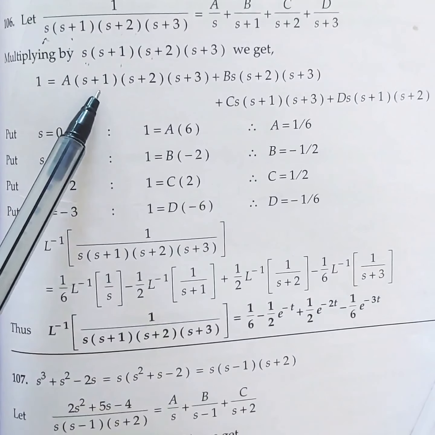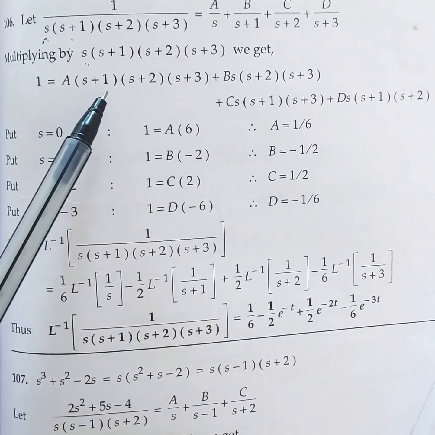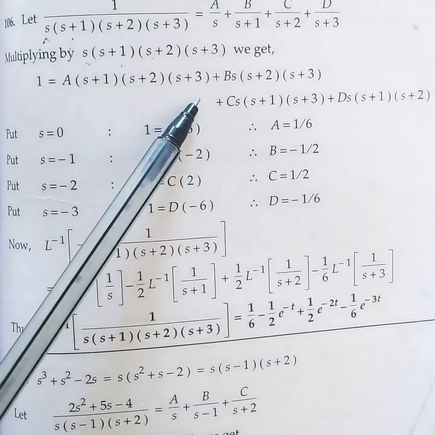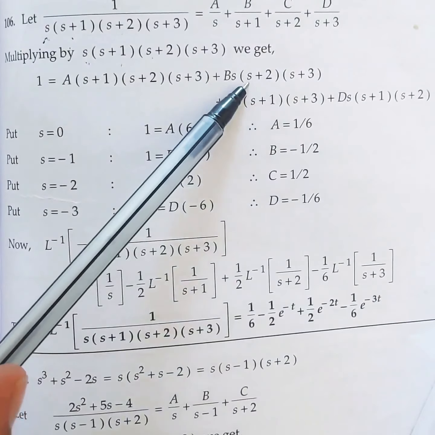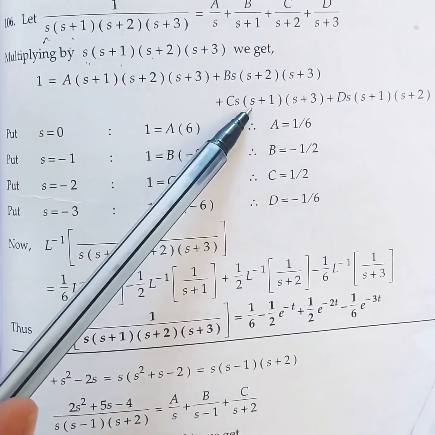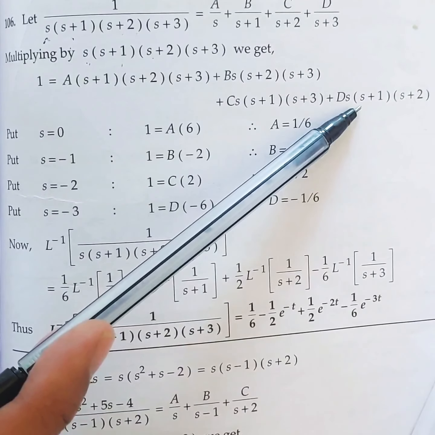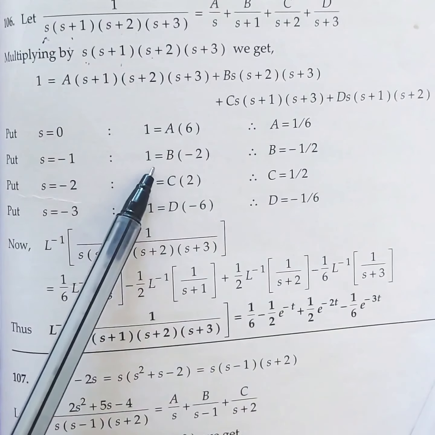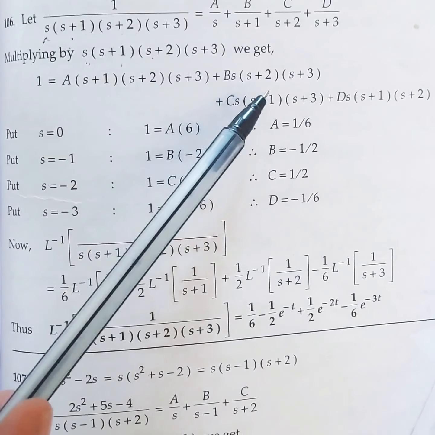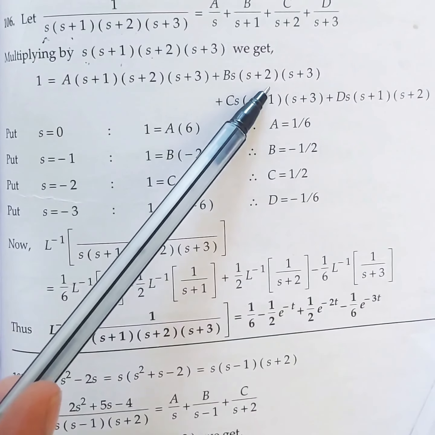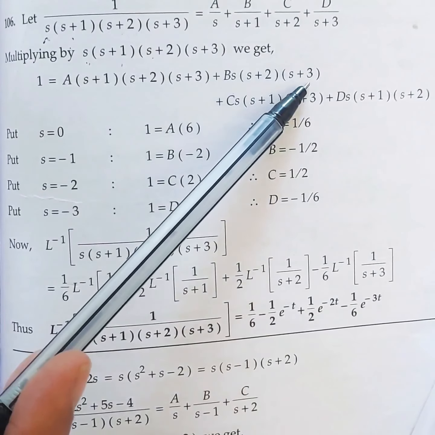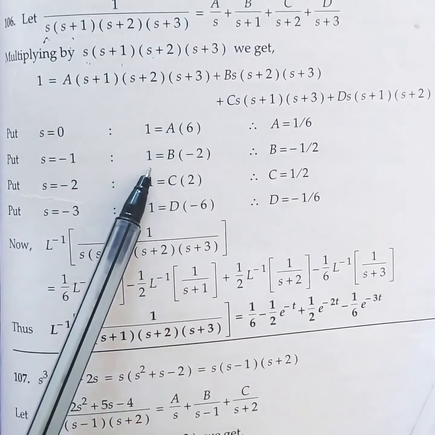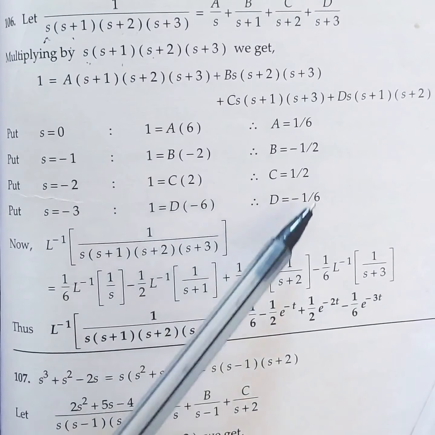For example, if I substitute s as minus 1, then a will vanish and b will be there. Here c will vanish and d also will vanish. So if I substitute s as minus 1, I will get only b. So 1 is equal to b into minus 1 plus 2, minus 1 plus 3, and outside one more minus 1 is there, so we will get 1 is equal to b into minus 2. So we got b.